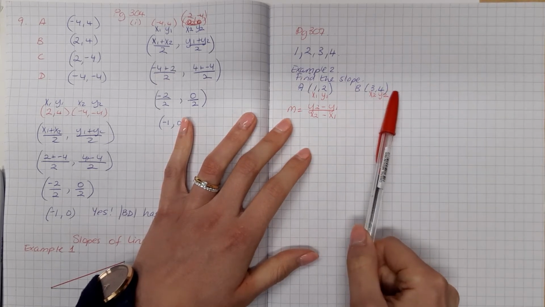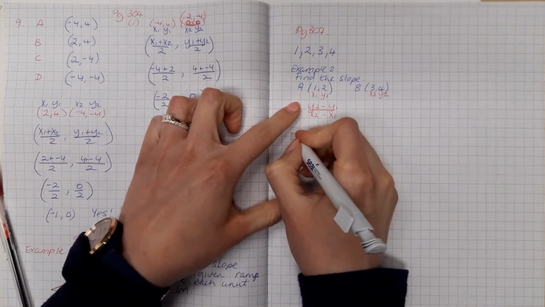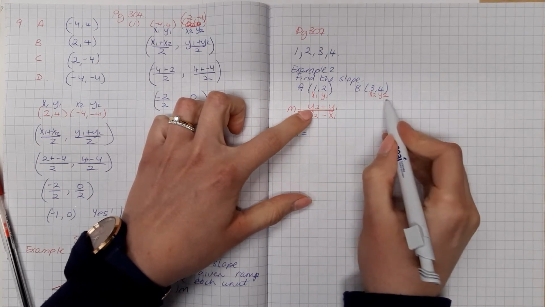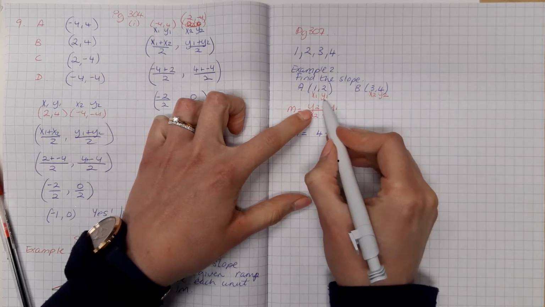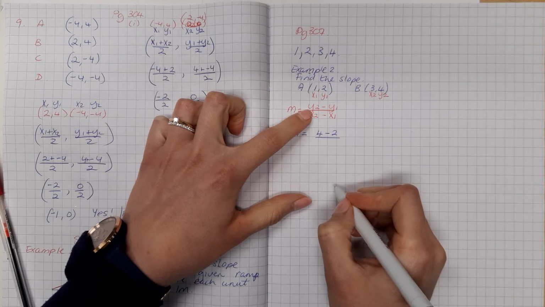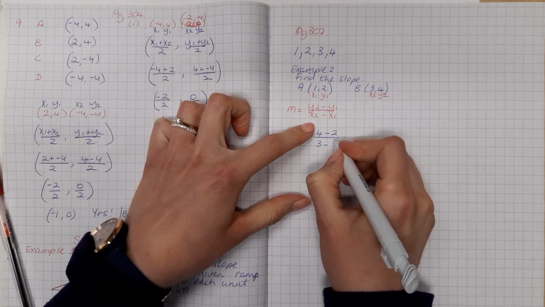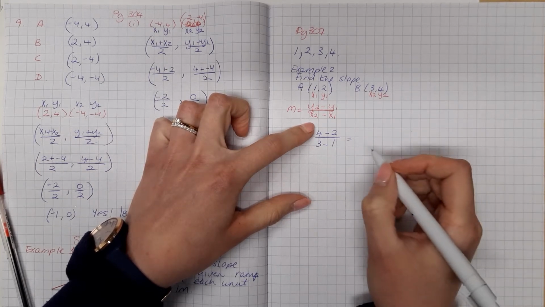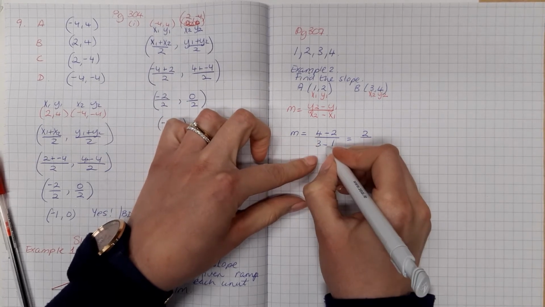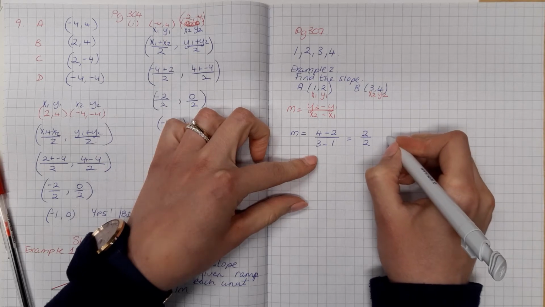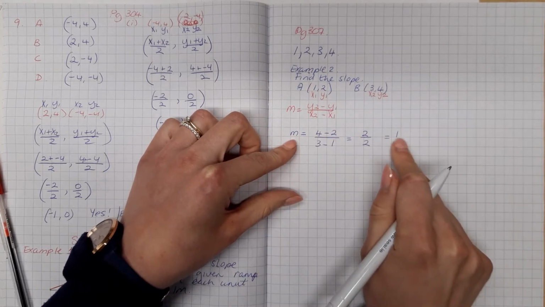I'm going to take these numbers and put them into the formula using the letters that I've just figured out. So m, the slope, equals y2, which is 4, minus y1, which is 2, divided by x2, which is 3, minus x1, which is 1. We can now simplify each of the lines, that means take the numbers away. 4 minus 2 is 2, 3 minus 1 is 2, and 2 divided by 2 is 1. So the slope of those 2 points is 1.